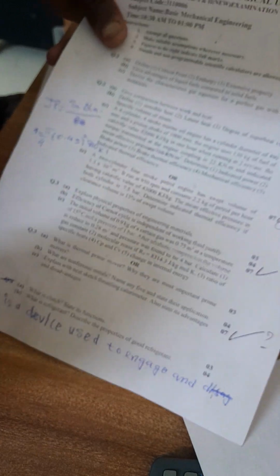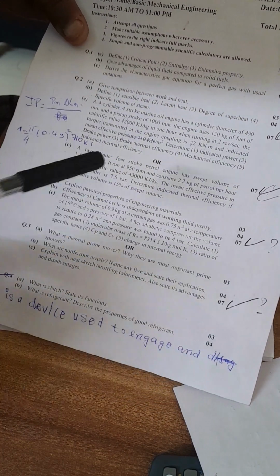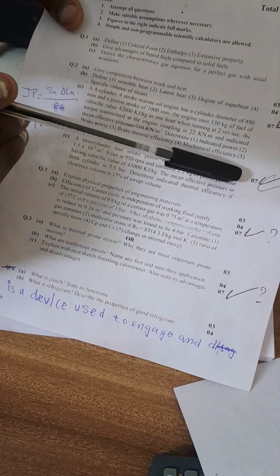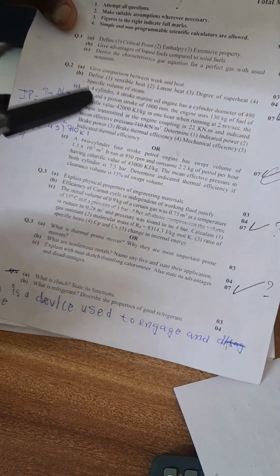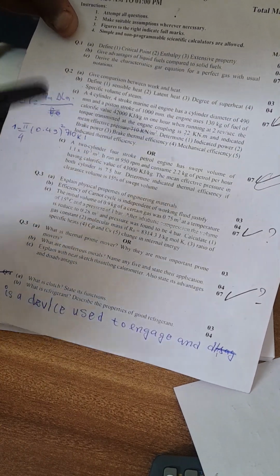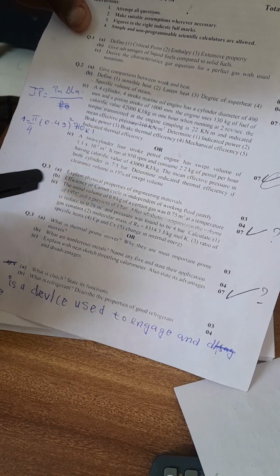So today we are going to solve this third exercise, knowing that all these 7 marks exercises are already solved. If you want to see, you can go to other videos in the same channel. You'll find all of them there solved. So today we are going to solve this one.